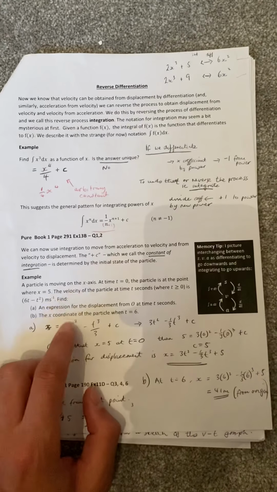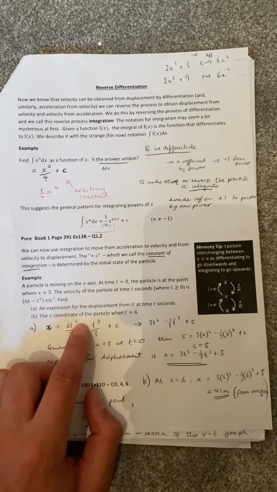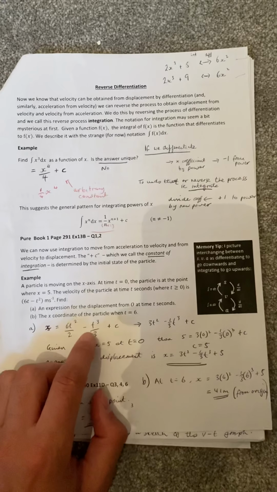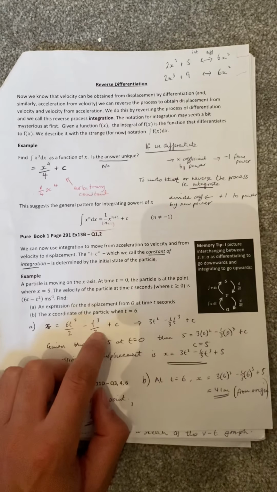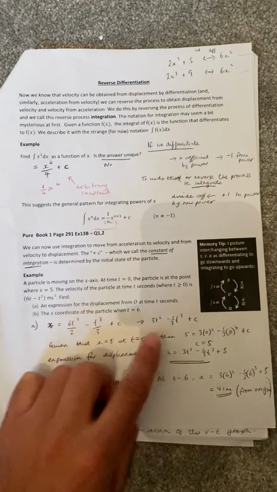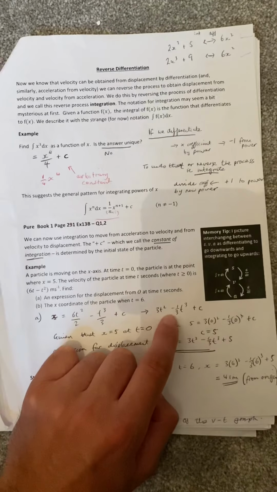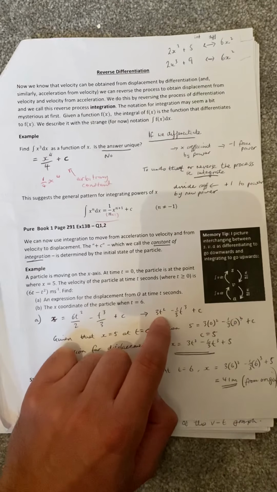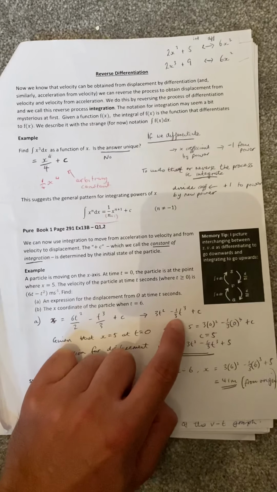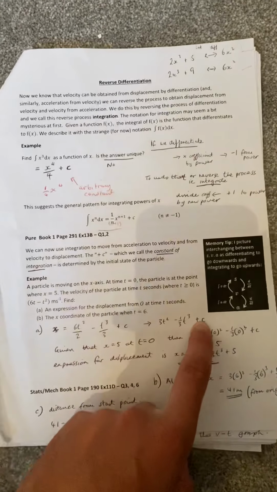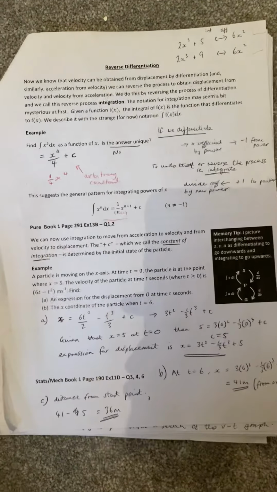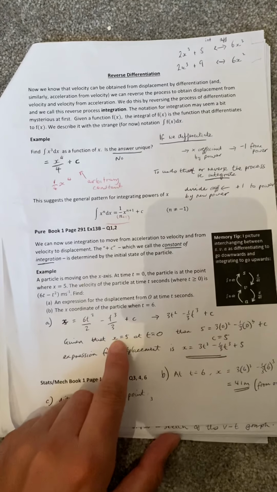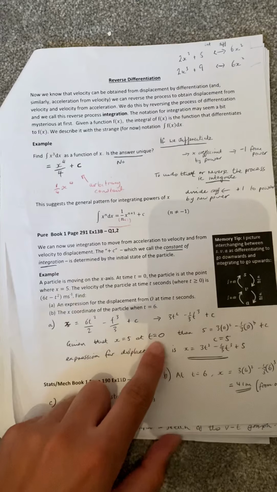So I've got 6t take t squared. Add 1 to the power, which is currently 1, and divide by the new power, 2. I've got t squared, so add 1 to the power, divide by the new power, and then this adds c. So my general equation for displacement is x equals 3t squared take a third t cubed add c. Now in this particular example, we are told that displacement is 5 at t is 0.